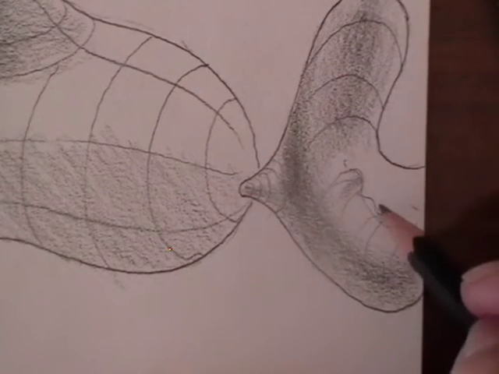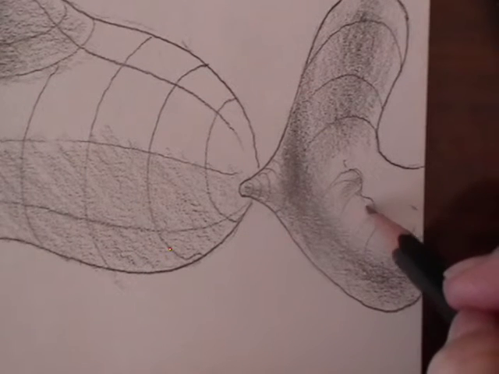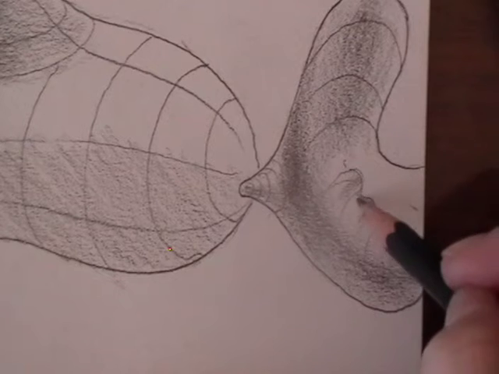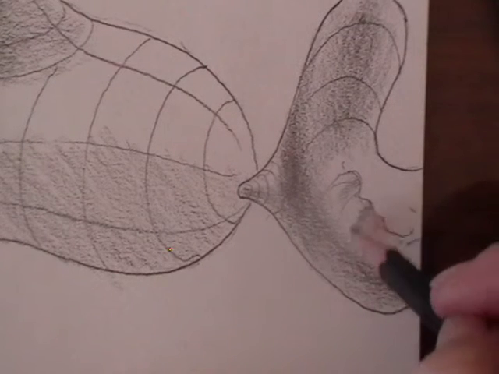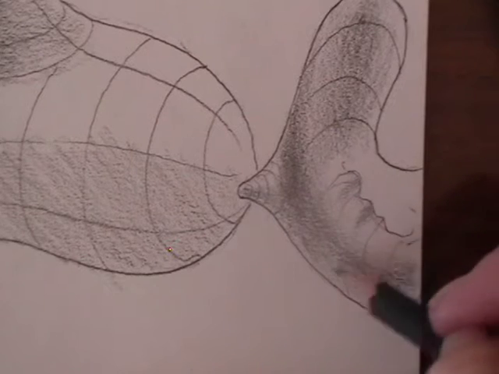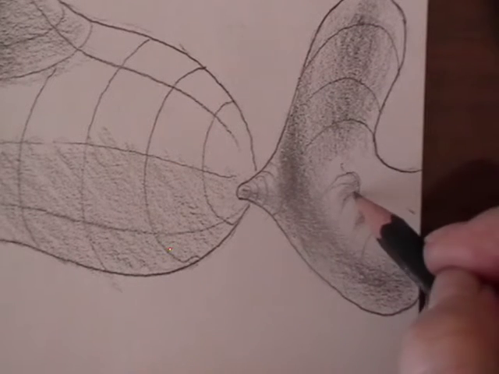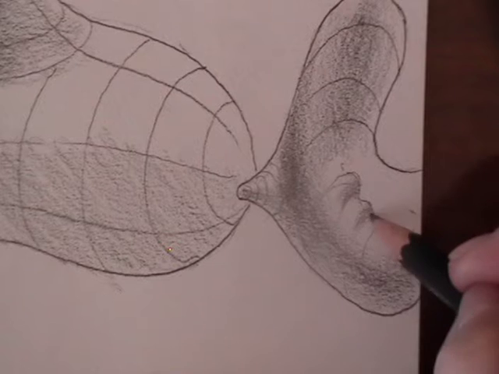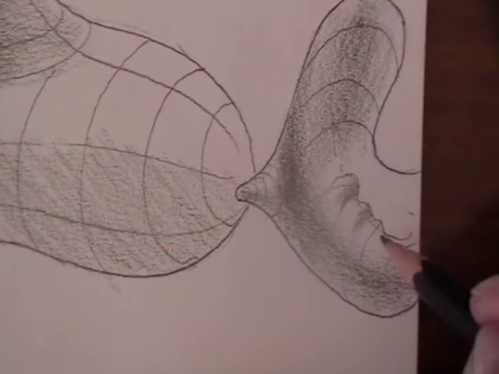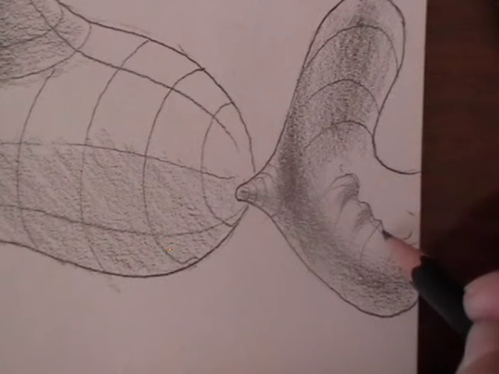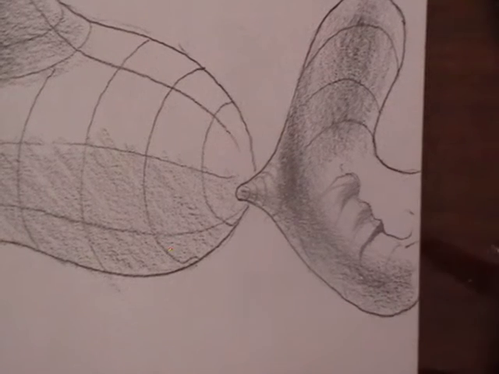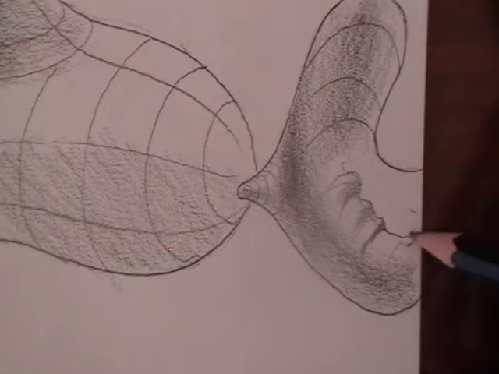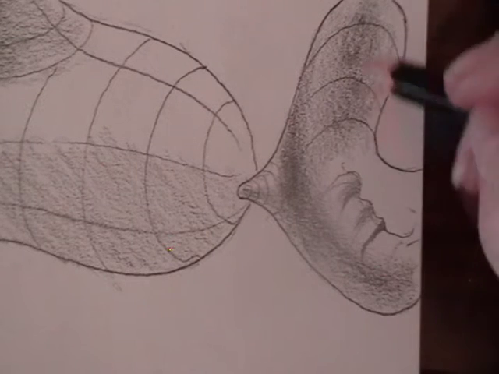Well, this one I want to be more pronounced, more of a hard edge. So this top part has the light hitting it. Then we have this part. And then same with this one. The light's hitting this top edge, and I want this one to be real solid.